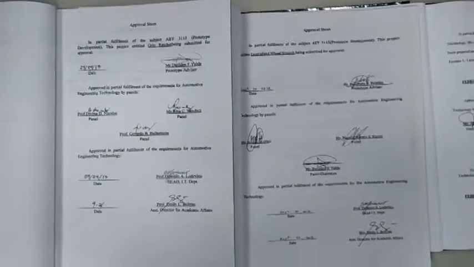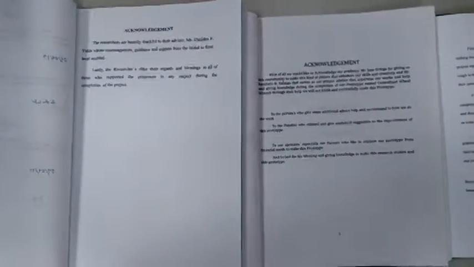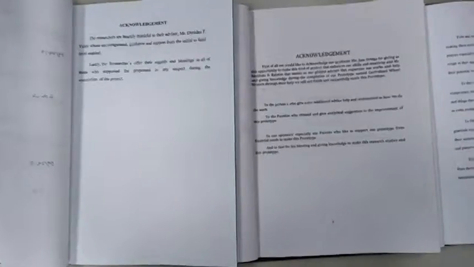If you can see, for the approval sheet, they don't use the standard margin, which is 1.5 on the top. For the acknowledgement, they don't have the consistency in using the spacing.